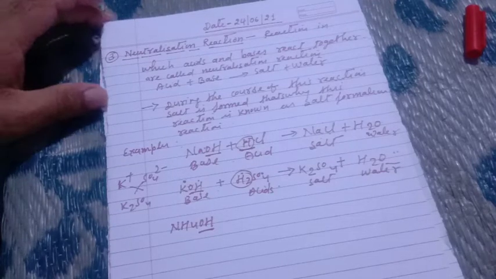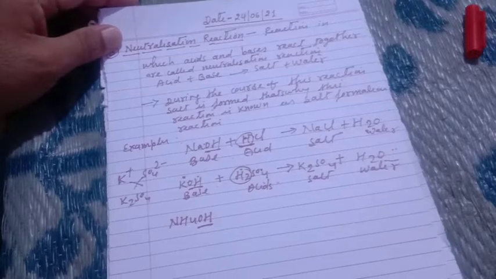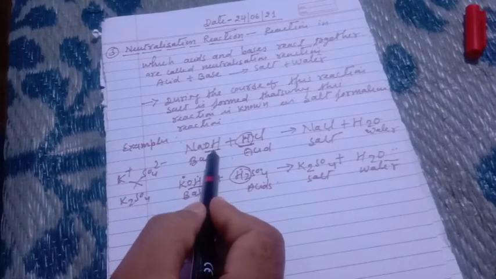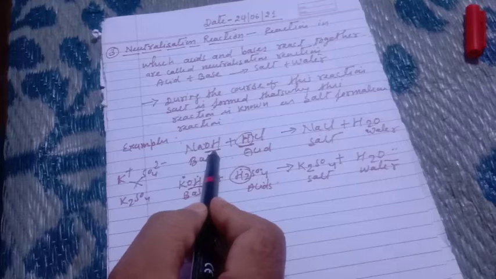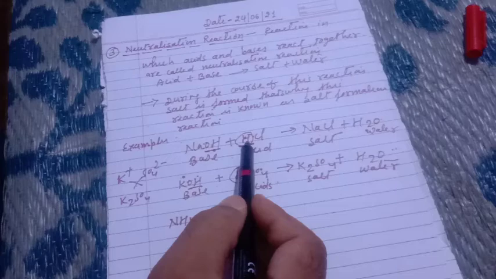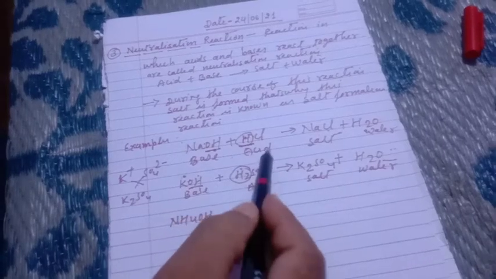These are definitions on the basis of physical properties. Bases are soapy on touch, and they turn red litmus paper blue. But in higher classes you will study that the substance which contains OH is called a base, and the substance which contains H positive is called an acid.